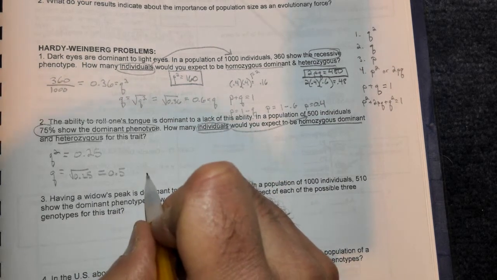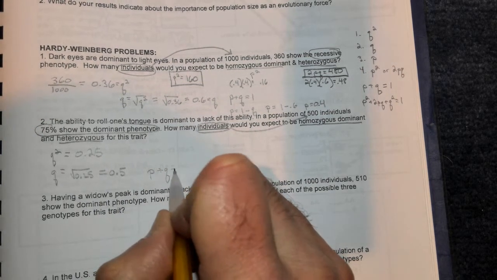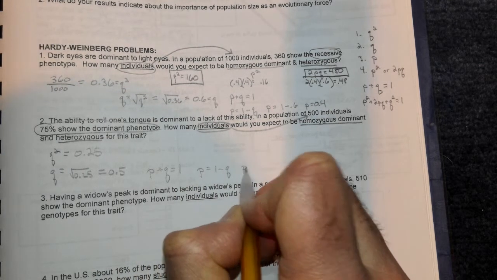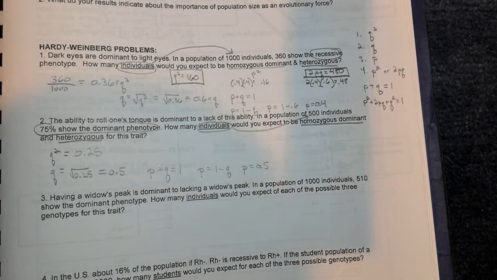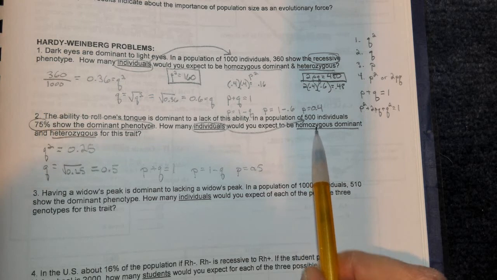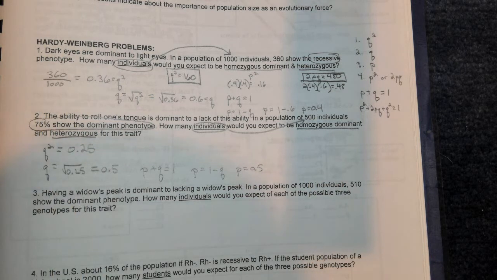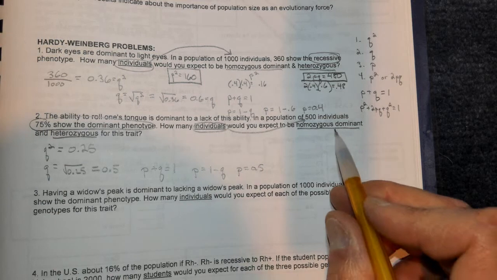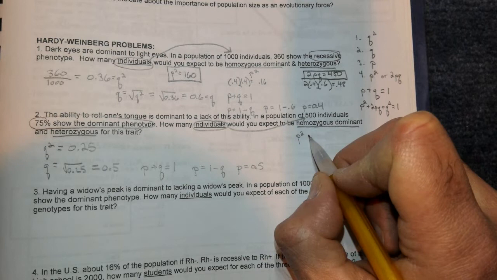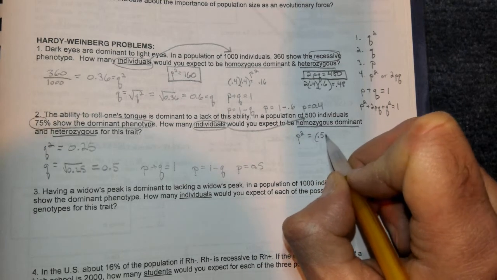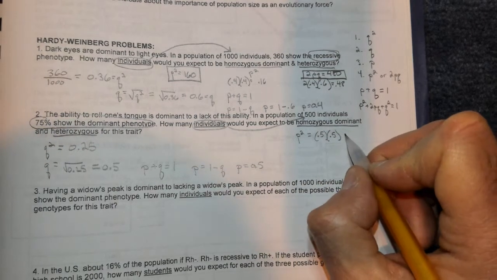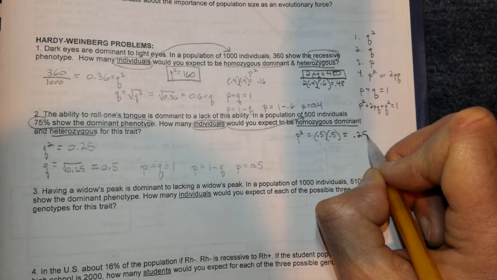Now solving for p is easy because p plus q equals 1. P equals 1 minus q. P equals 0.5. Again, this doesn't answer anything because we still want to figure out homozygous dominant and heterozygous for this trait. Homozygous dominant is going to be p squared. So let's start with p squared. P squared is 0.5 times 0.5. That's p times p. Well, that's 0.25.